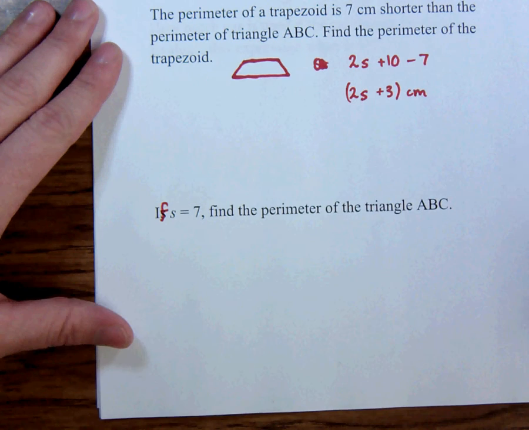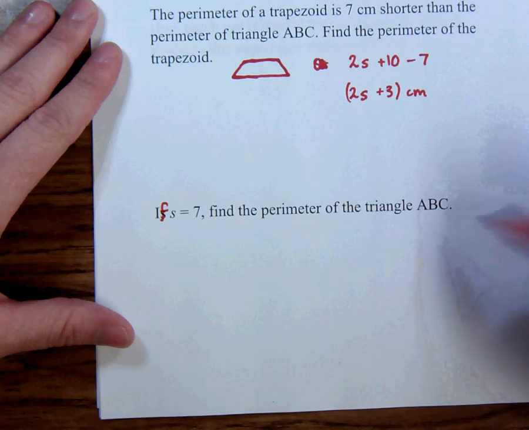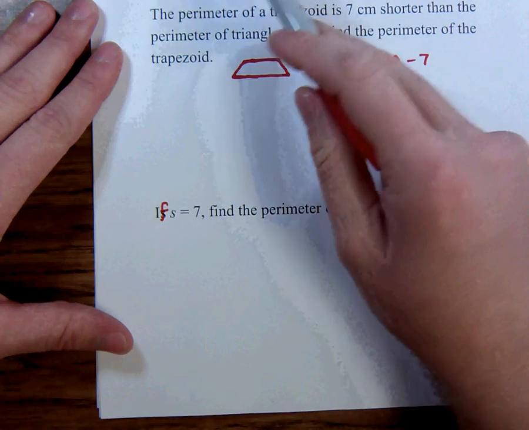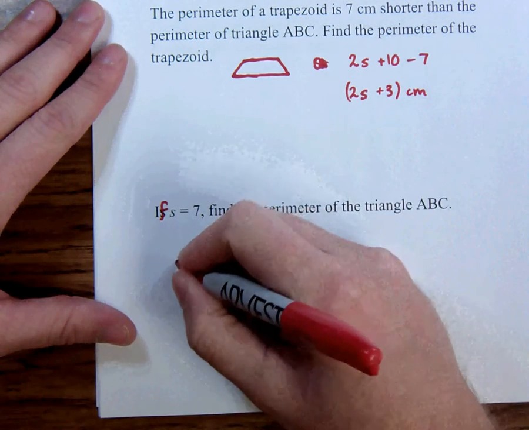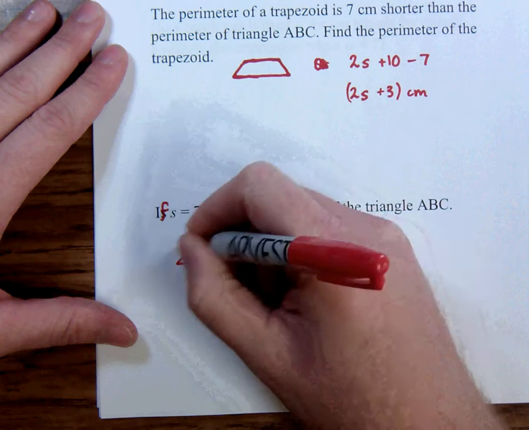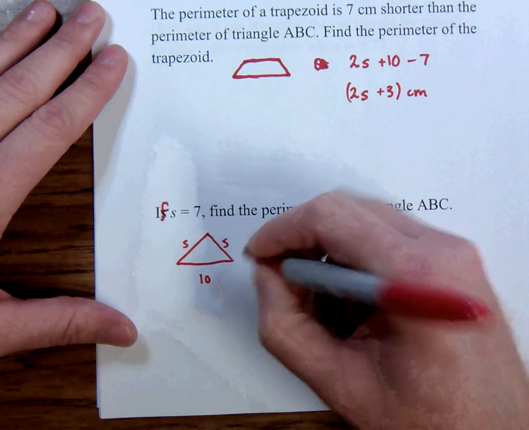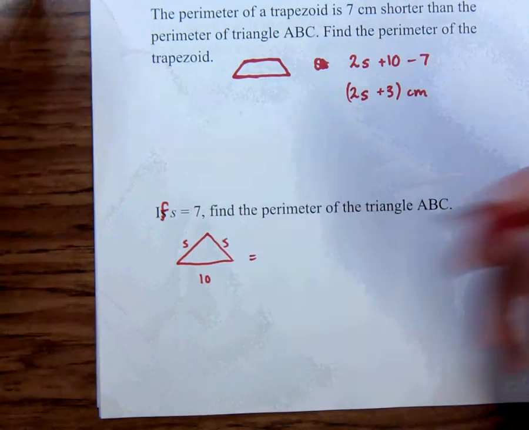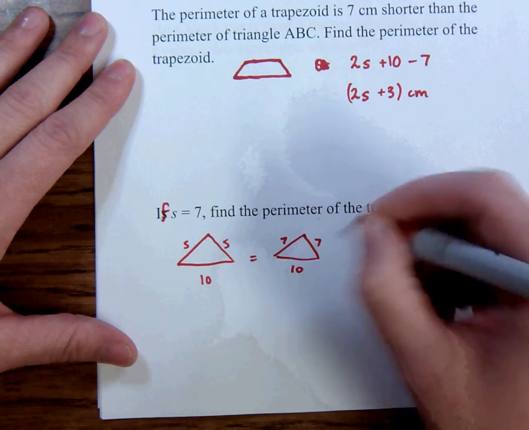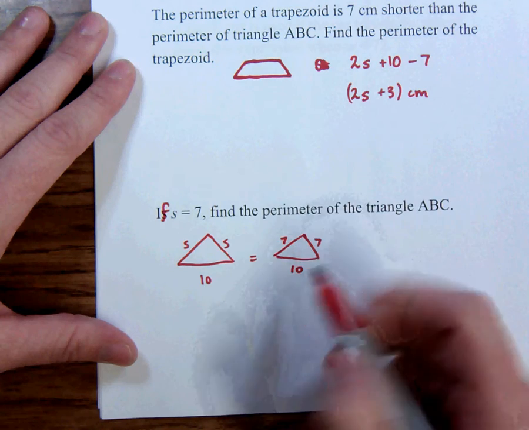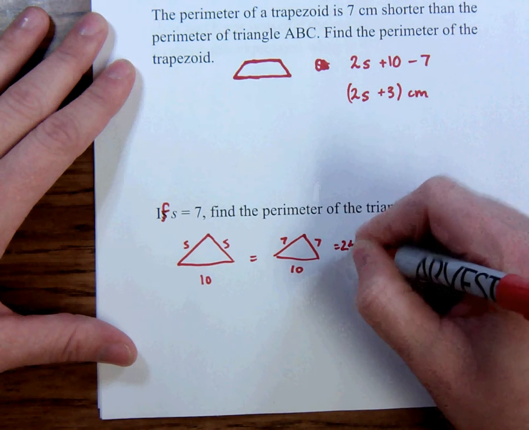If S is equal to 7, find the perimeter of the triangle. And that's the triangle ABC that we used in the first one. So we can do this two ways. One, remember the triangle is just S, S, 10. So if S is 7, this is the same thing as 7, 7, 10. Just add them all up. 7 plus 7 is 14, plus 10 is 24.